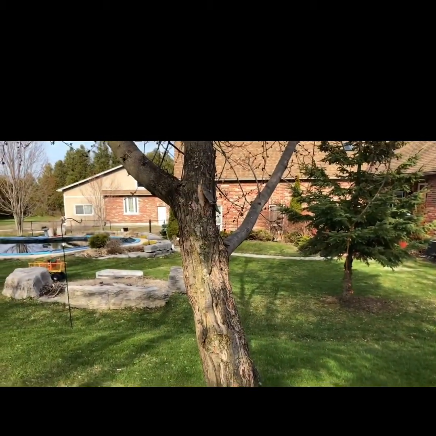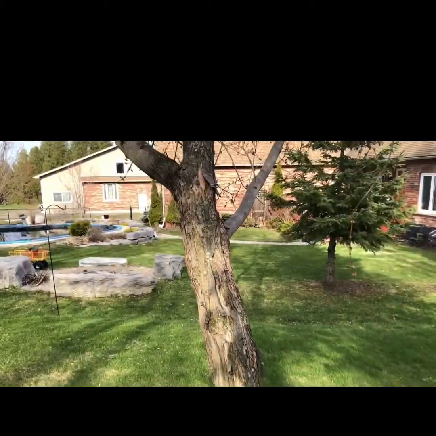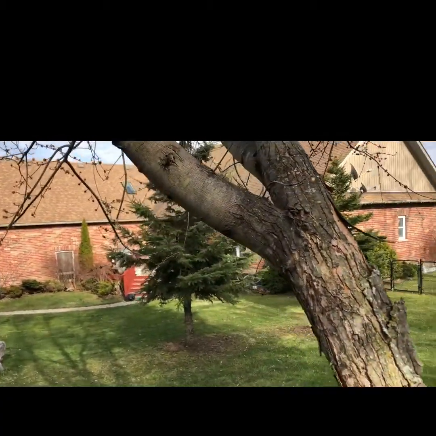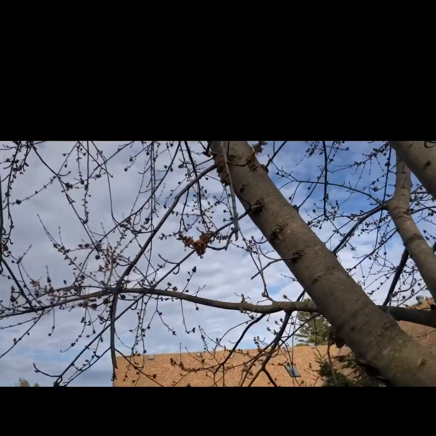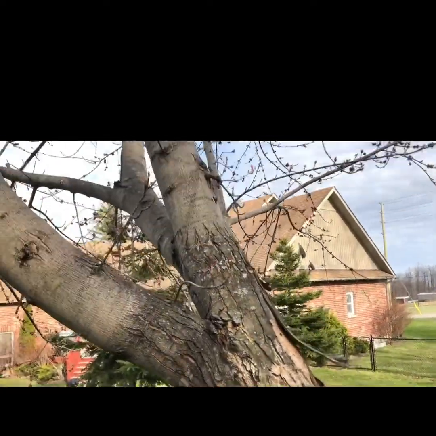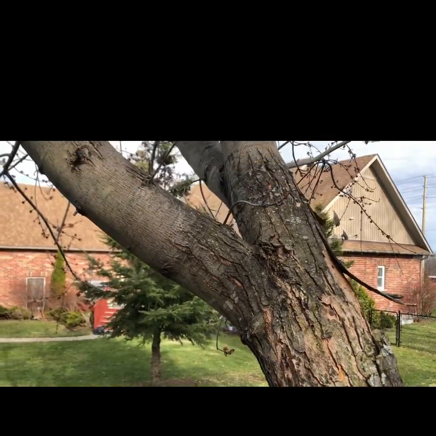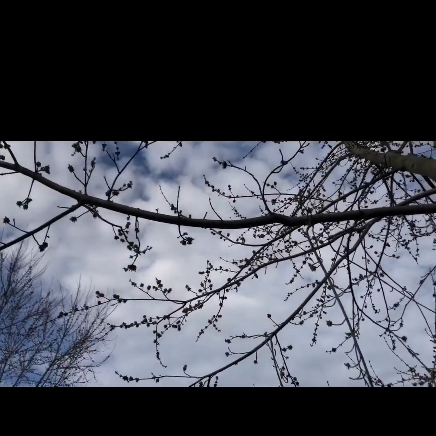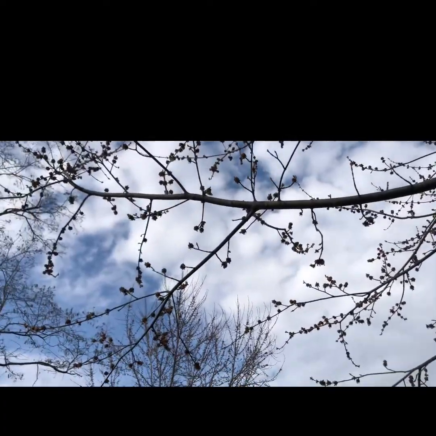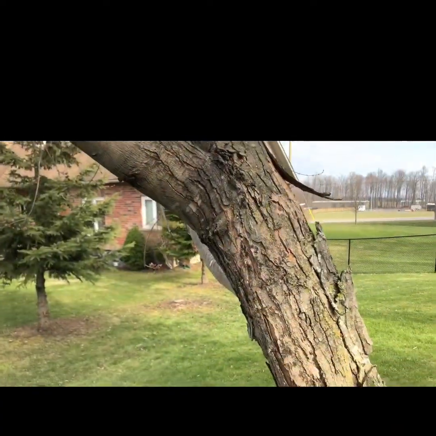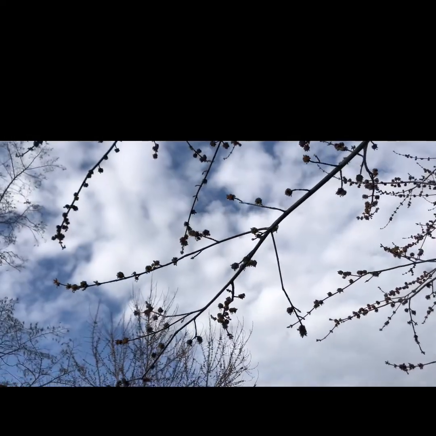Connected to the roots is the trunk, which is right here. The trunk also takes the water and the nutrients from the roots and will deliver it to the branches. These are the branches. The branches are then connected to an even smaller part, which is the twigs. Here are the twigs, and then connected to the twigs would be the leaves. As you can see, size goes from bigger to smaller, even smaller, and then to the leaves.